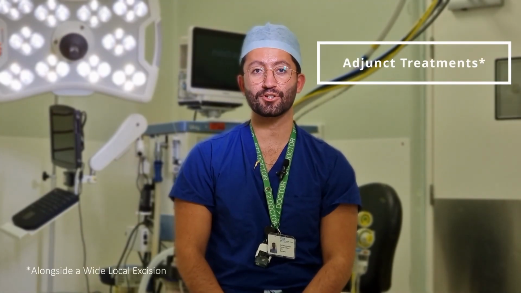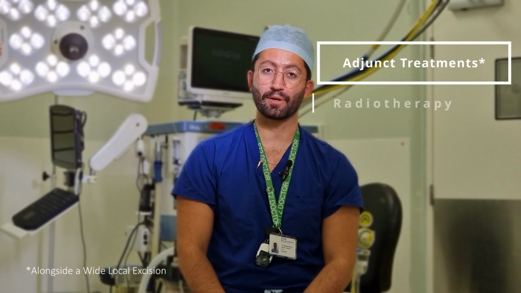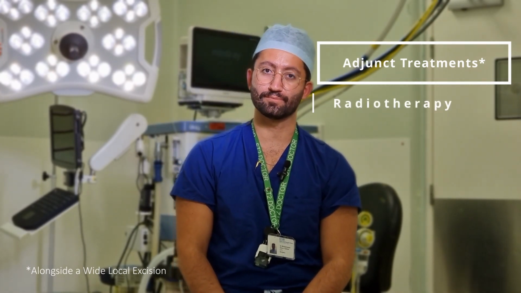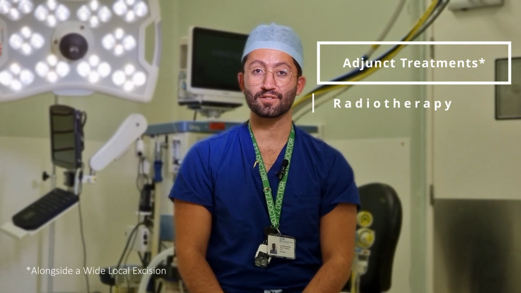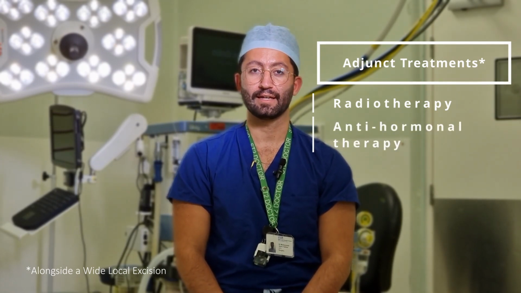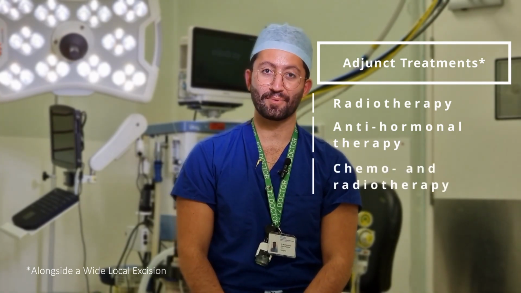There are other forms of treatment that you may need in conjunction with the operation itself. Some patients who have had a wide local excision will need radiotherapy, which uses a certain form of X-rays to treat the area after the operation. Other patients may be prescribed anti-hormonal treatments that block estrogen if the tumour is of a particular type. The need for radiotherapy and chemotherapy, respectively, will be discussed with you by your doctor.